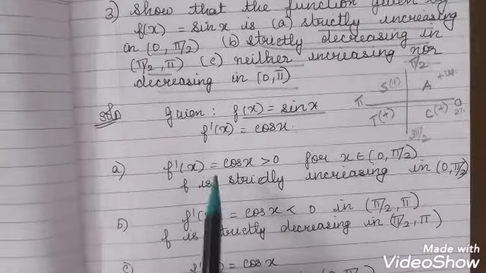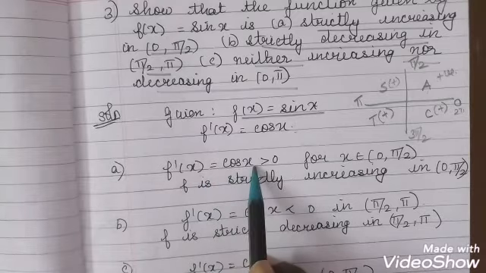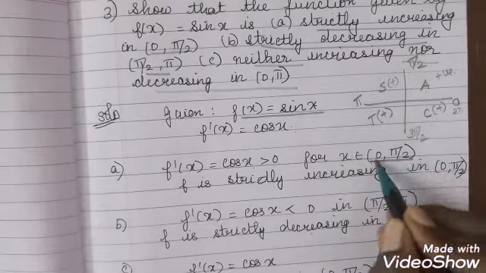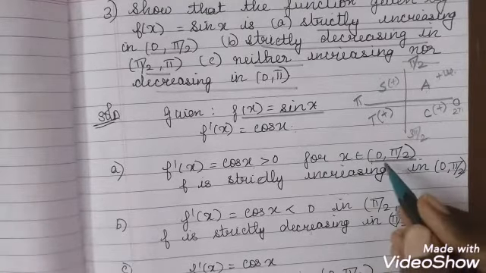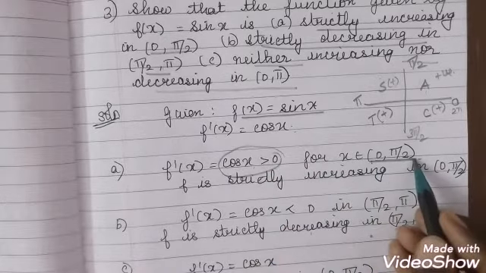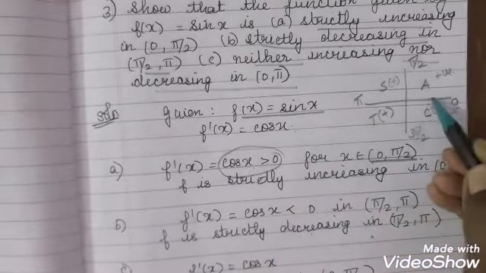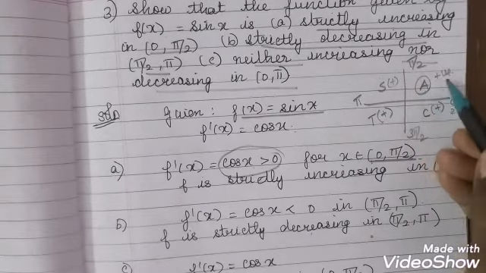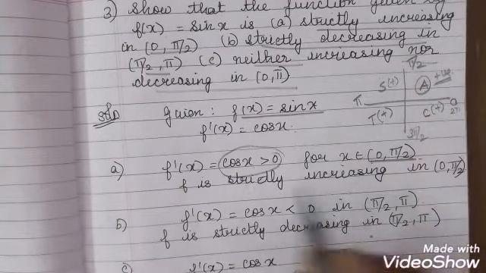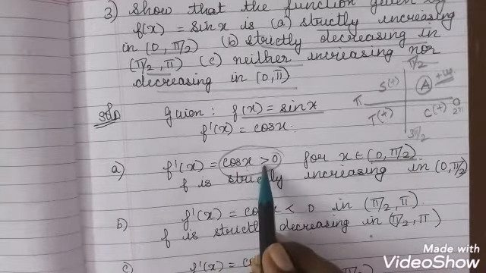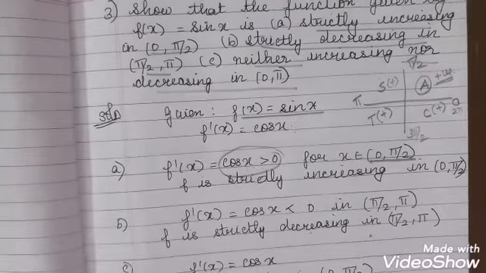So here, your f dash of x is equal to cos x. I say that it is greater than 0 in the interval (0, pi by 2). Why do I say that it is greater than 0, or positive, in the interval (0, pi by 2)? In the quadrant 0 to pi by 2, all trigonometric functions are positive. So if all trigonometric functions are positive, what can I say here? Your cos x is greater than 0. That is what you have here.